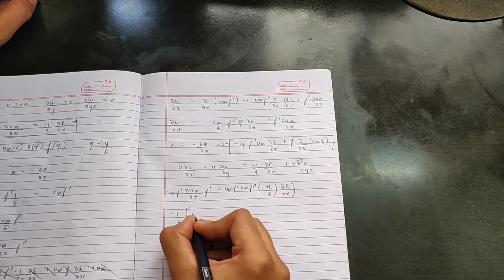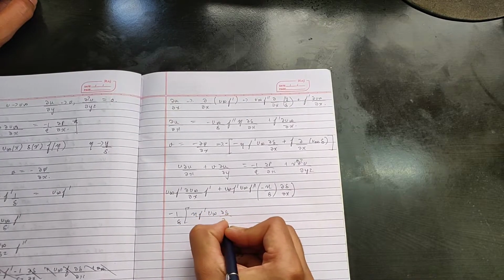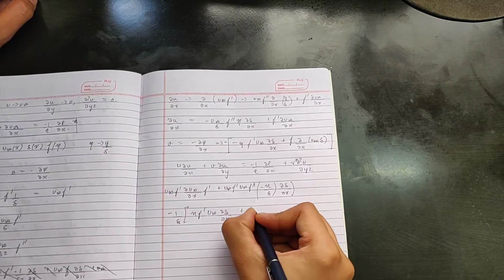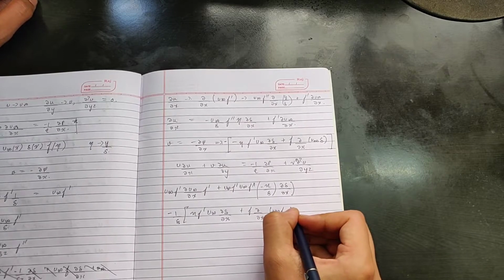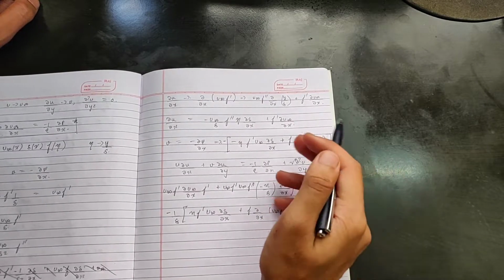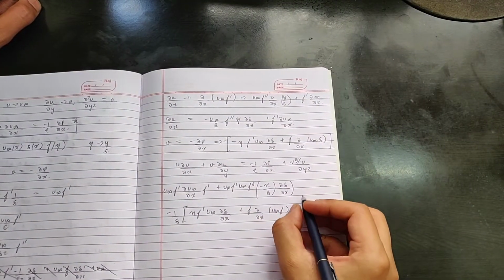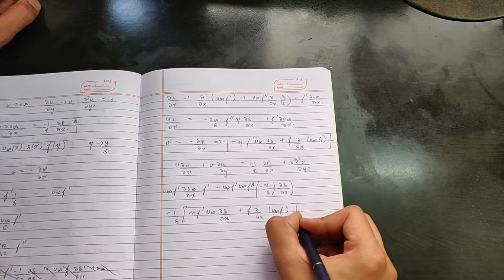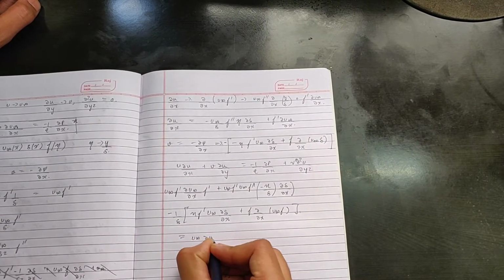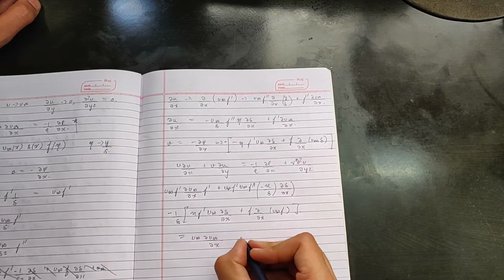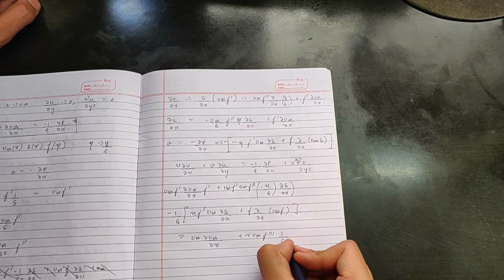What would come, yes, eta f dash u infinity del delta by del x plus f del by del x of u infinity f u infinity, what is here, f dash infinity, which would be equal to u infinity del u infinity by del x plus nu u infinity f triple dash 1 upon delta square.